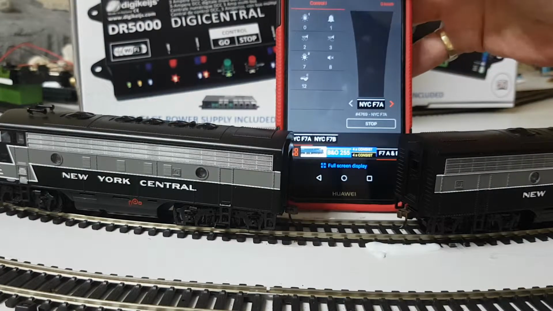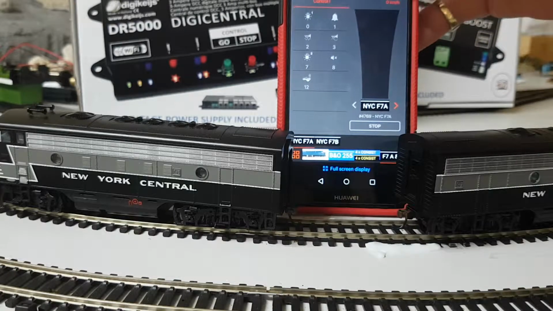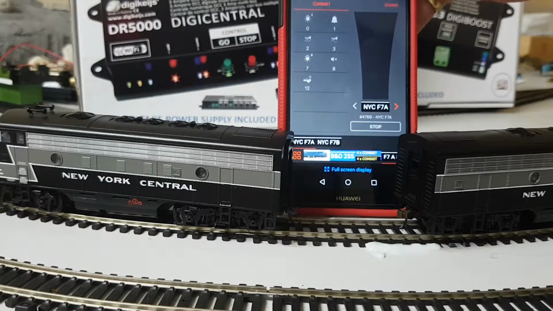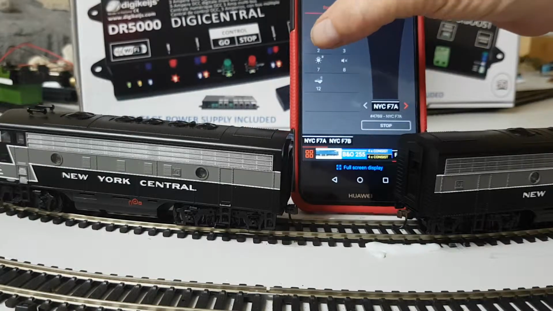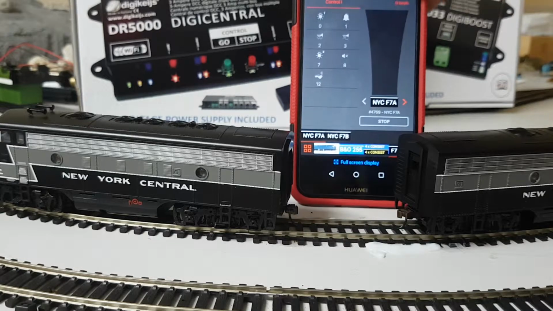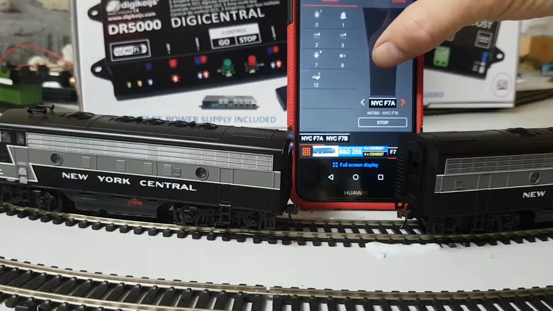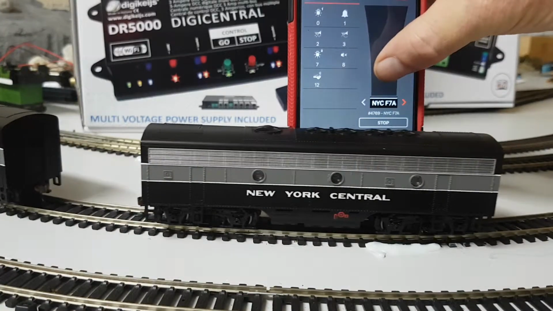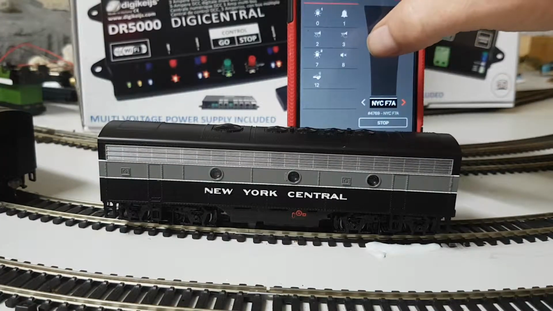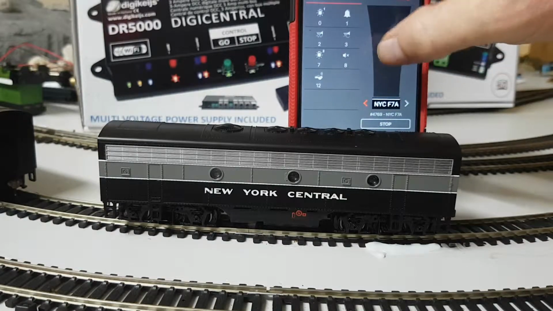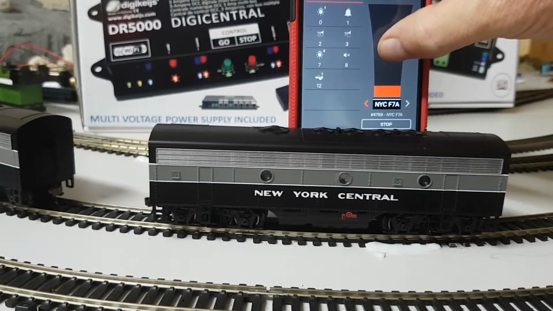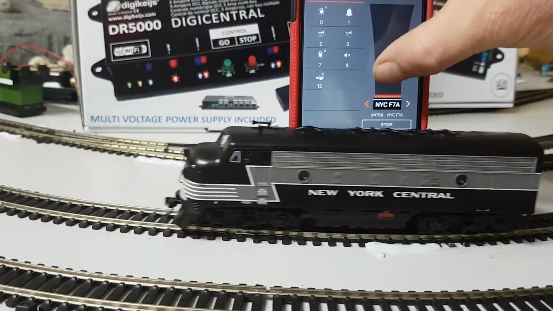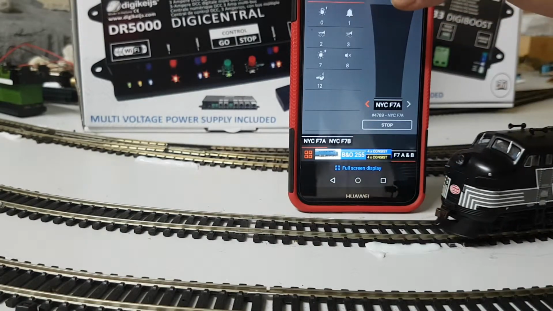So we'll jump back into my app here. I'll turn the power on to the track. Now power up. There's my horn. Oh, lovely, look at that. Oh, isn't that funny when they're not linked together? There you go, quite simple.